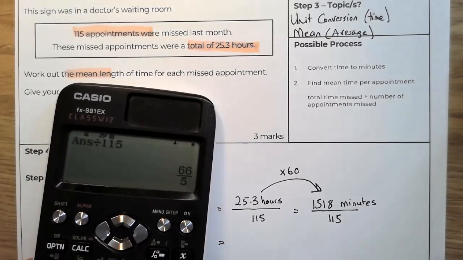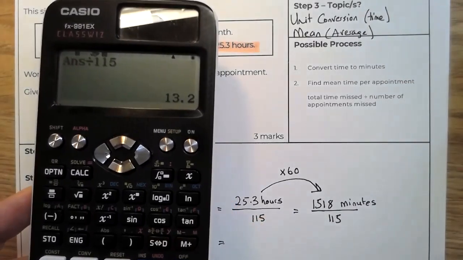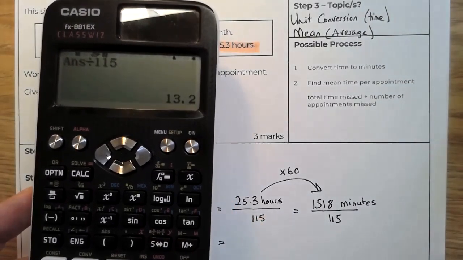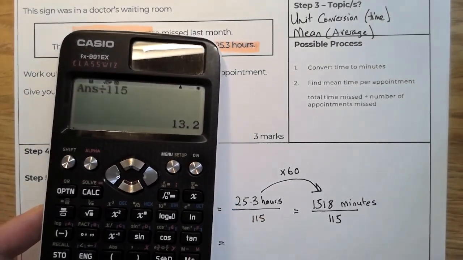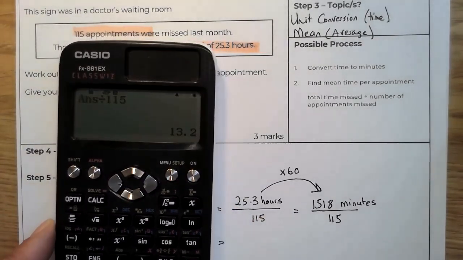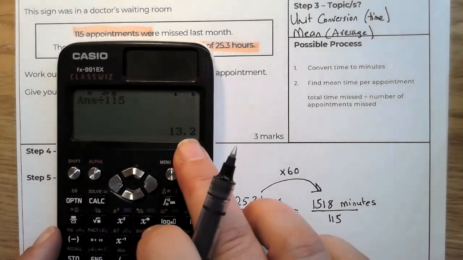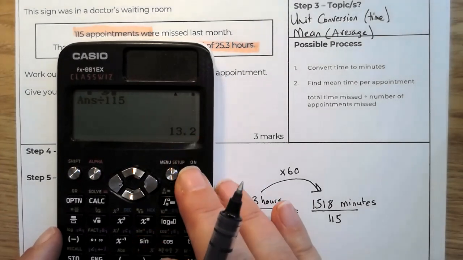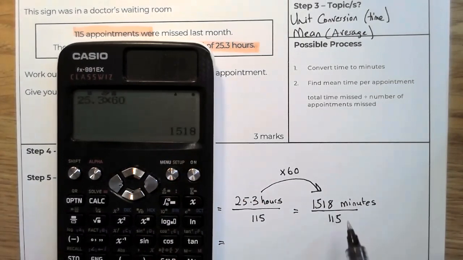But if you're not familiar with the answer button, I changed it with my SD button here. If you're not familiar with that button, then please don't use it. Put the number in again. I'm just going to double check because last time I did this, I got a different answer, but this one I really like, 13.2 minutes. So just give me another second. 25.3 multiplied by 60 is 1518.